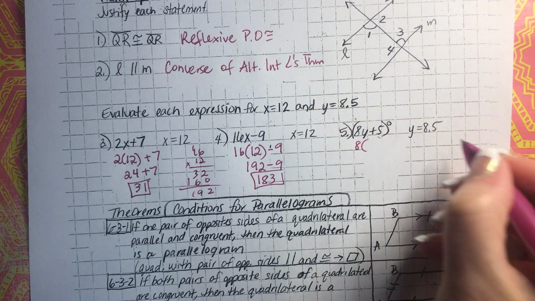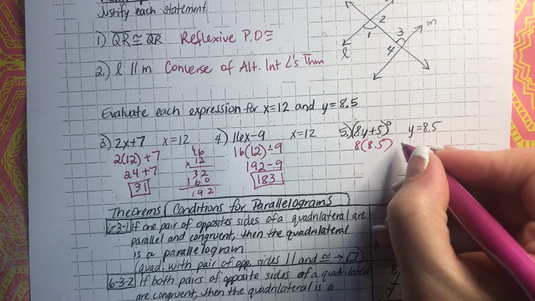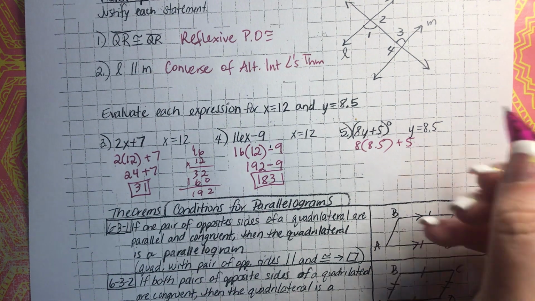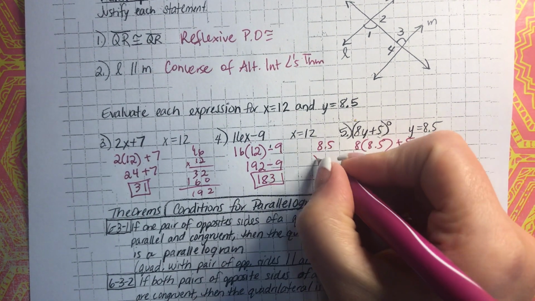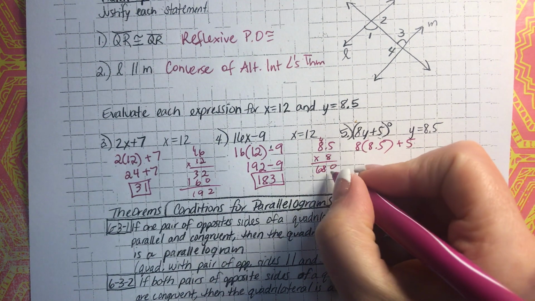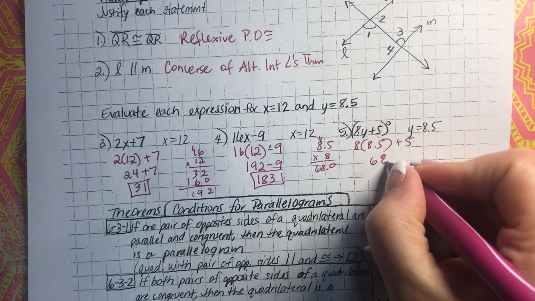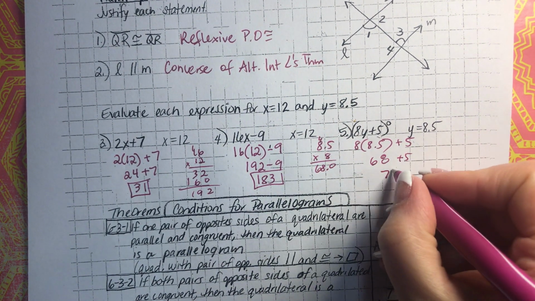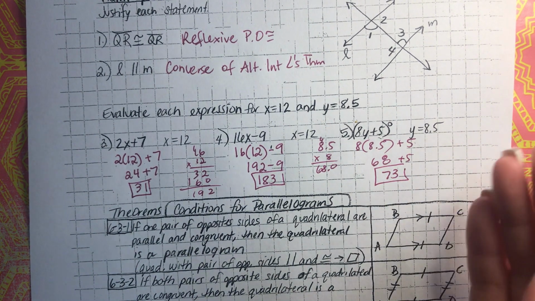And then over here, we have 8 times 8.5 plus 5. 8 times 8.5 is 68. So 68 plus 5 should be 73. So if you got all those right, great job.